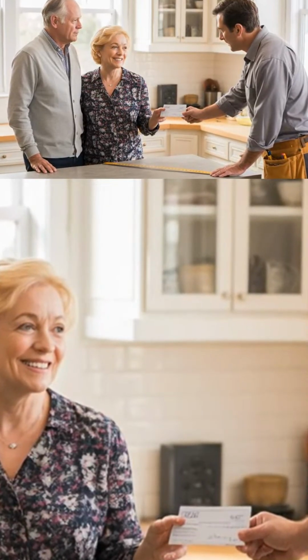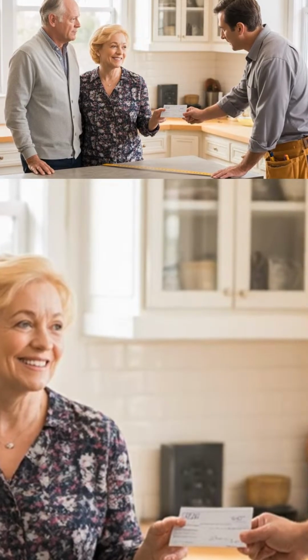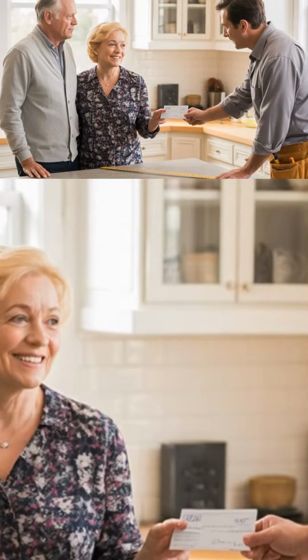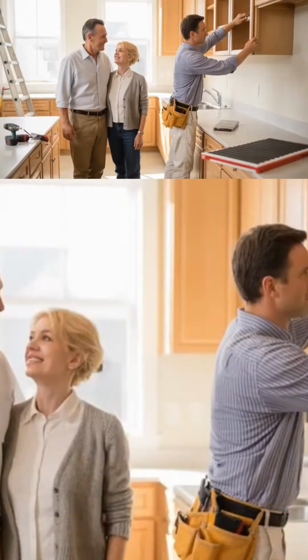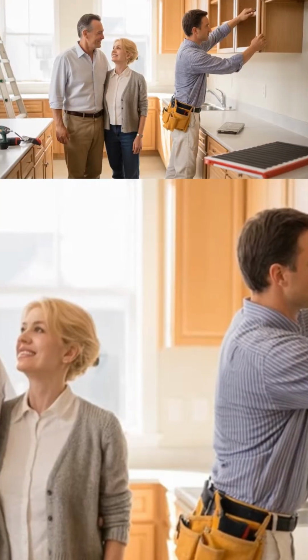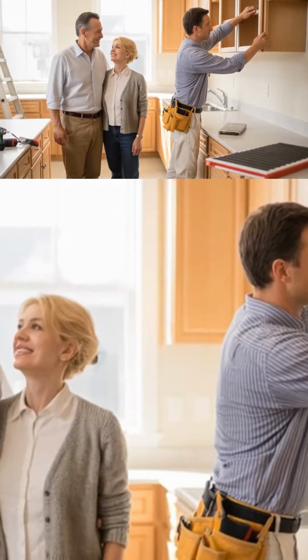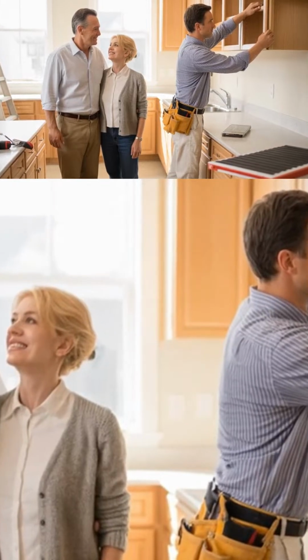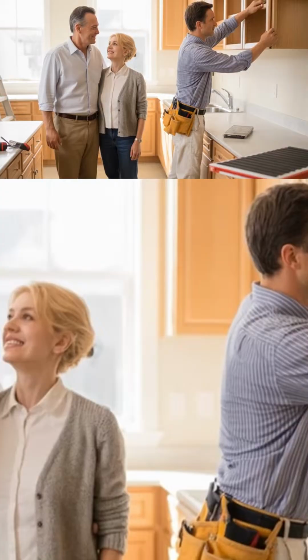Think about it. If you have $100,000 sitting in a savings account, that's a countable asset that must be spent down. But if you use that same money to renovate your kitchen, add a bathroom, or install a new roof, you've just converted countable assets into exempt assets. The value is still there, it's just protected now. This isn't hiding money. This is smart repositioning.